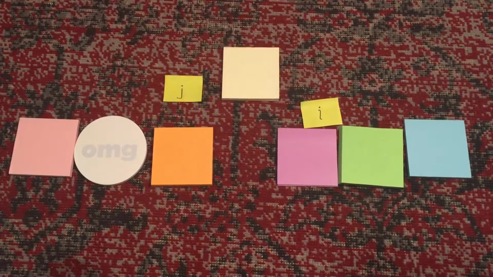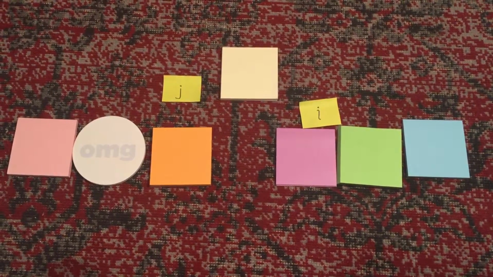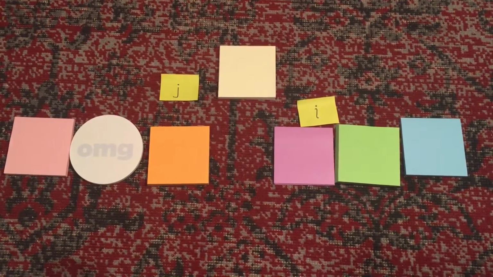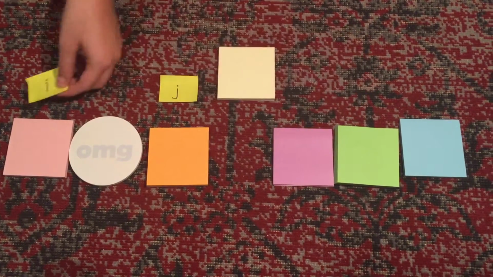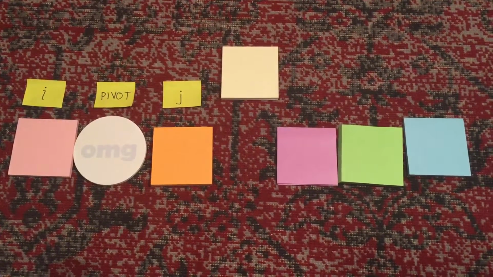We can now separate the array into 2 subsections, values to the left of j inclusive and values to the right of I inclusive. Working on the left-hand side, we reassign the pivot, I and j. Pink becomes I, white becomes the pivot, and orange becomes j.